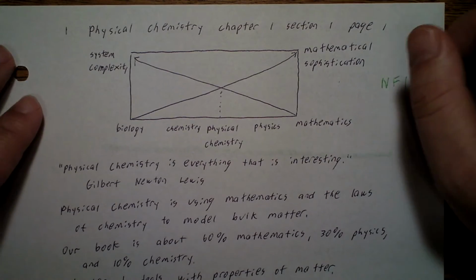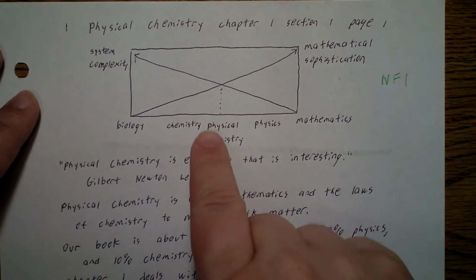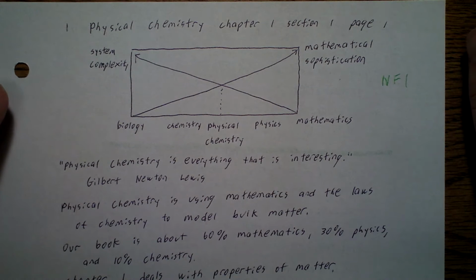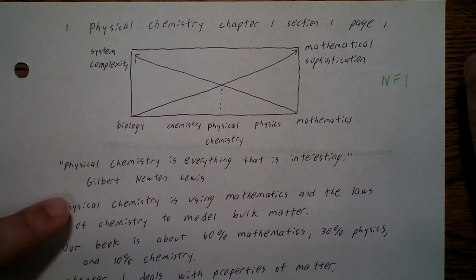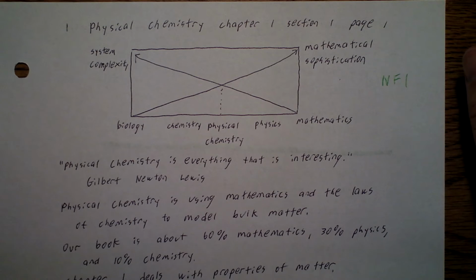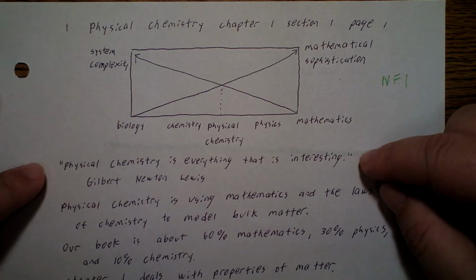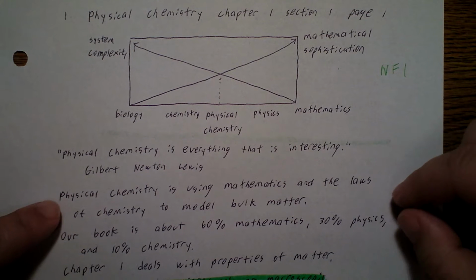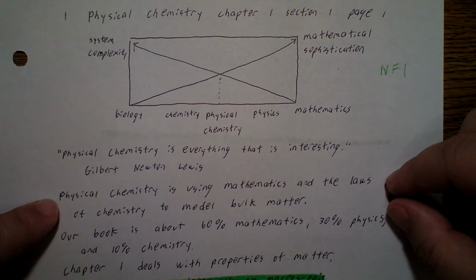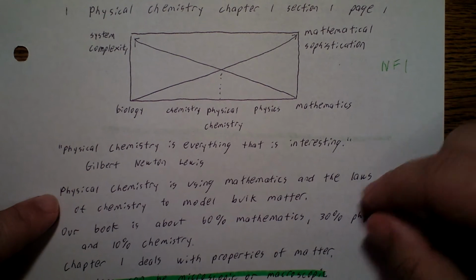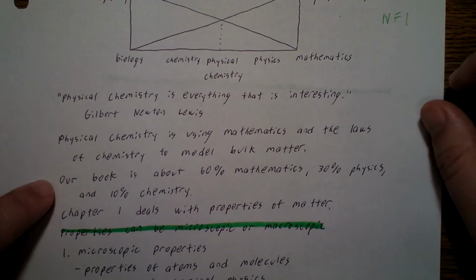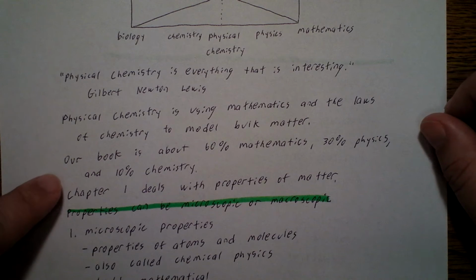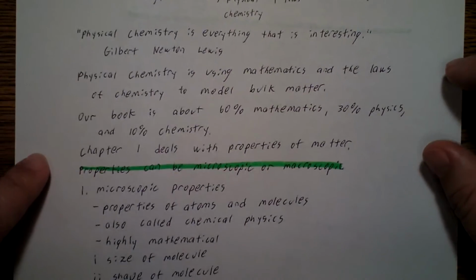Physical chemistry, you have quite a bit of both. You have somewhat complex systems, but also quite a bit of mathematical sophistication. Now, Gilbert Newton Lewis said that physical chemistry is everything that is interesting. Our definition: physical chemistry is using mathematics and the laws of chemistry to model bulk matter. Now, the book we're using is roughly 60% mathematics, 30% physics, and 10% chemistry.